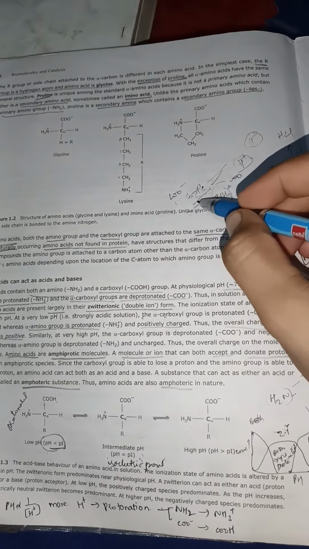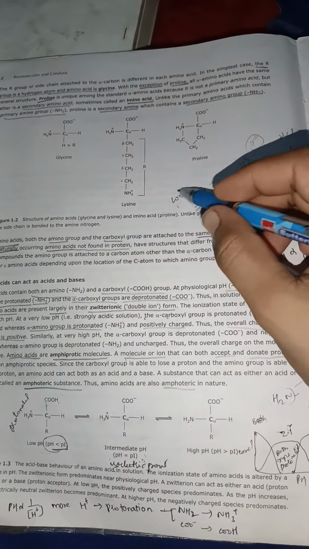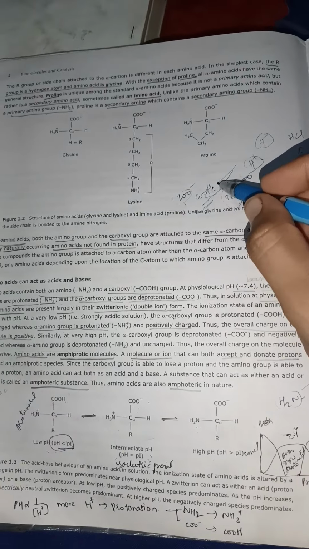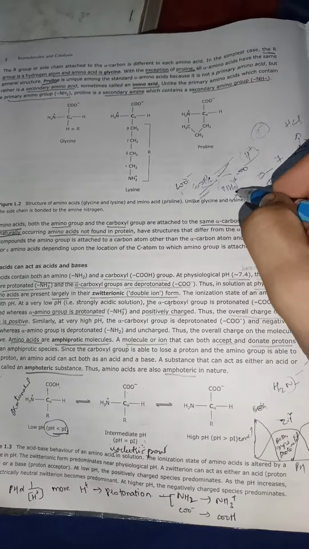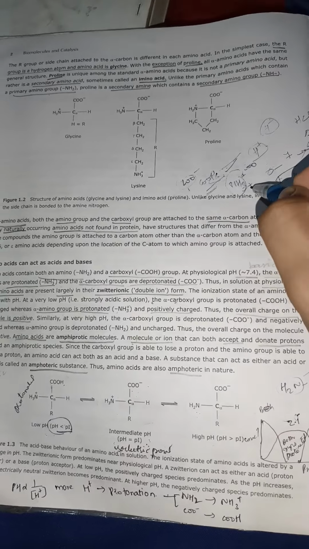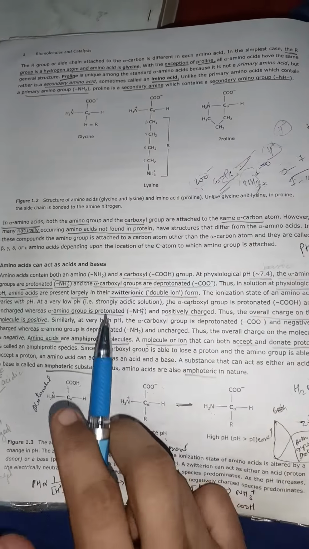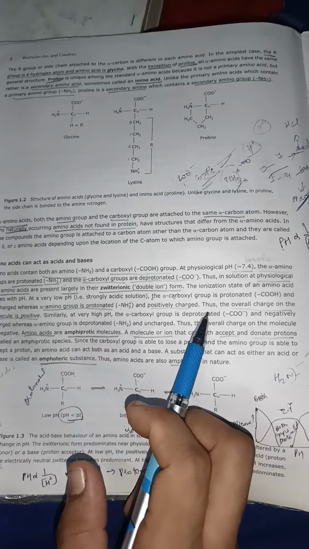here, before we used to have a negative charge, but after getting protonated it does not have any charge. So now the overall sum of this molecule will be only positive charge, and who is responsible for this? Solely NH3 plus is responsible for that. The same way, here it is written the alpha amino group is protonated and positively charged. The overall charge of the molecule is positive.